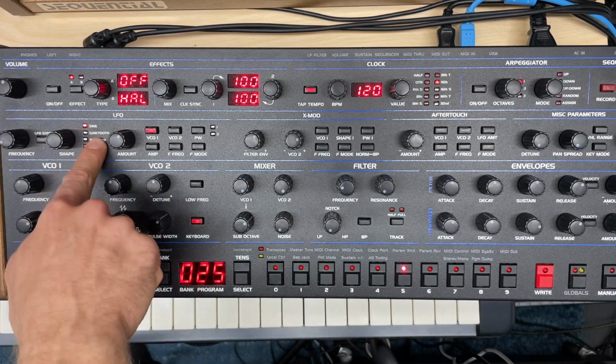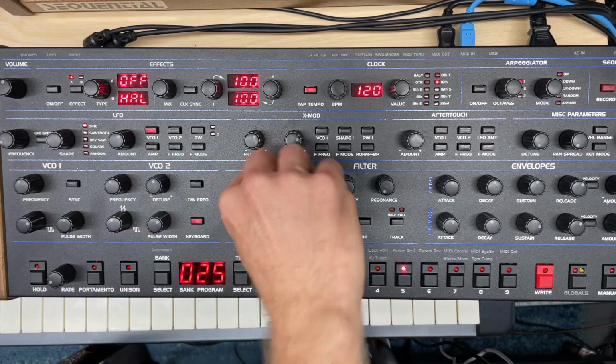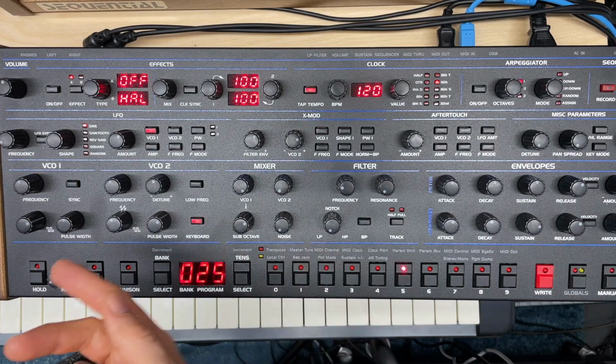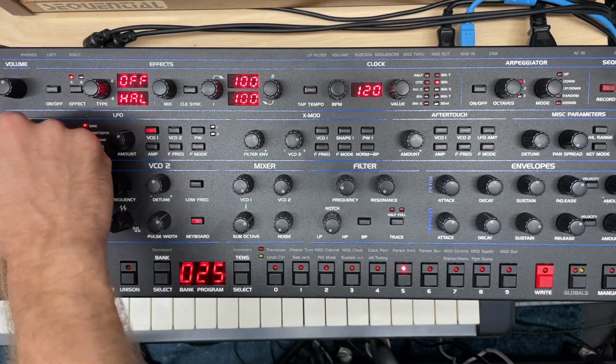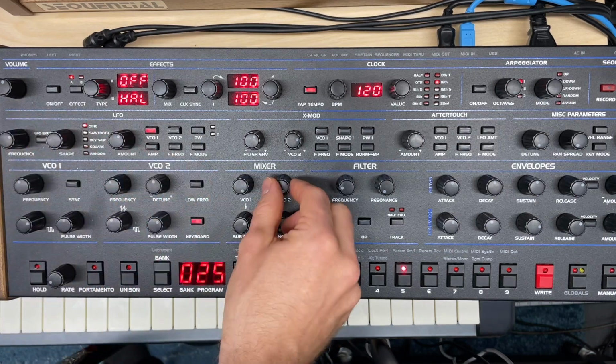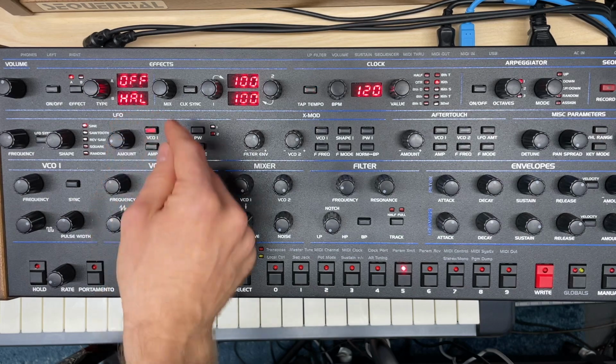So you hear it's doing a sine wave to the pitch. If we take VCO2 out, you can just hear it moving around. This can be used to create kind of a vibrato. A ridiculous one in this case. We can also, subtle, turn it down.